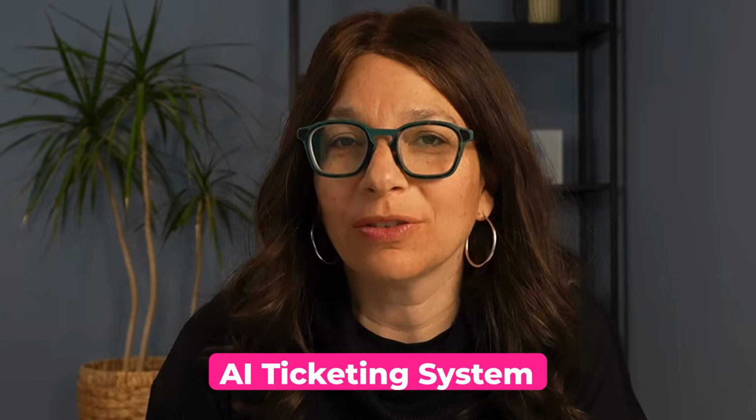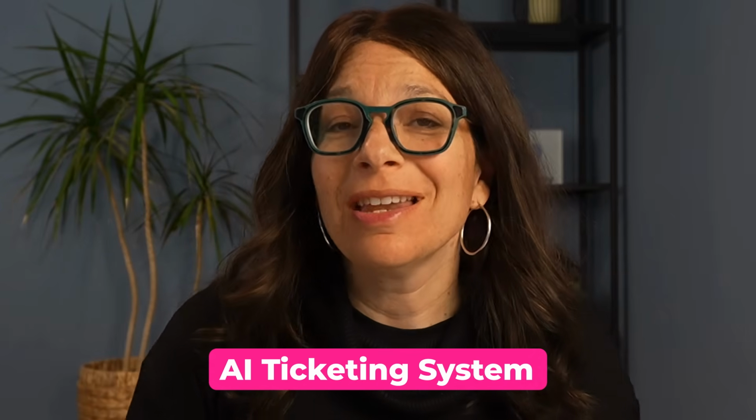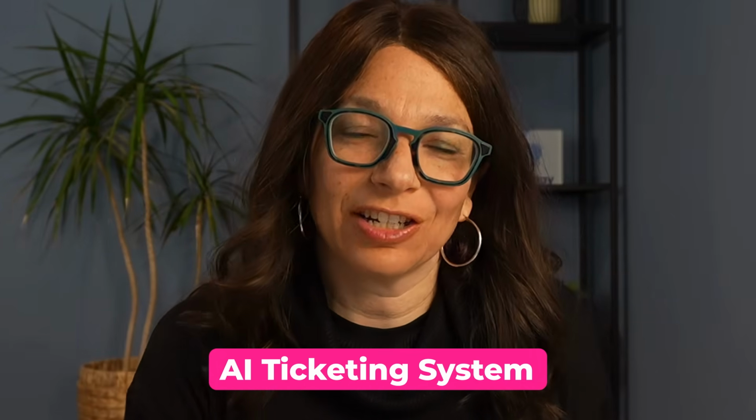The next vibe that someone on my team created was for an AI ticketing system. Not only does it have an amazing dashboard, but it actually has a view of your Gmail inbox directly within Monday, so you can see everything in one place. So let's jump in and see how that was created.